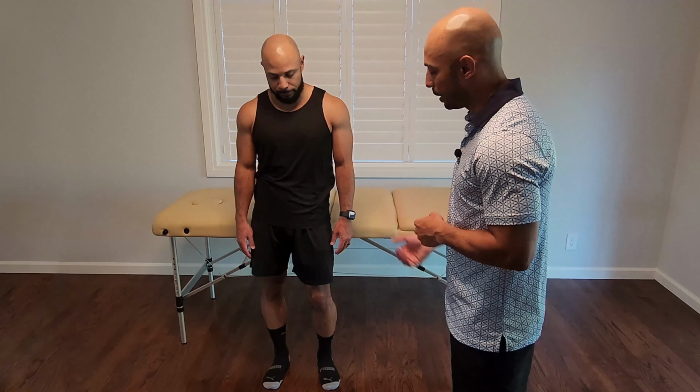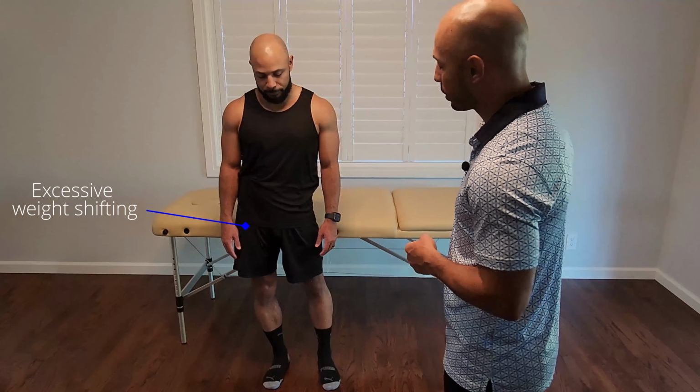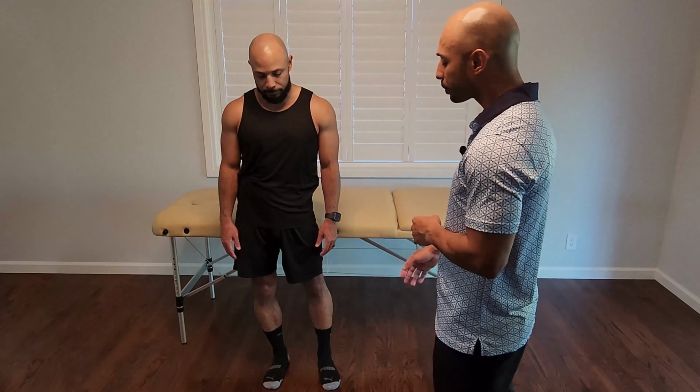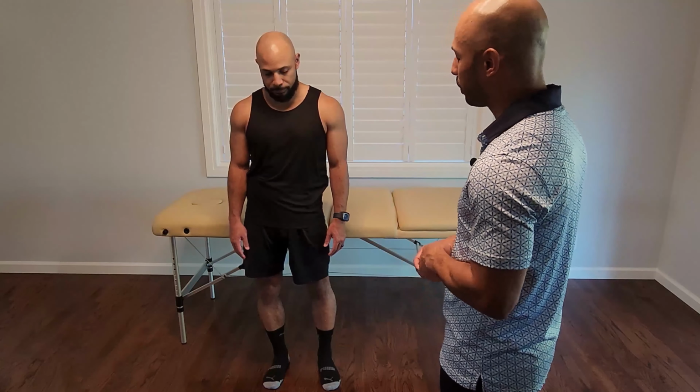Also look at their hips and their trunk, to see, are they favoring one side, putting weight on the right side versus their injured, maybe left side. So I'm just looking at their normal standing posture.